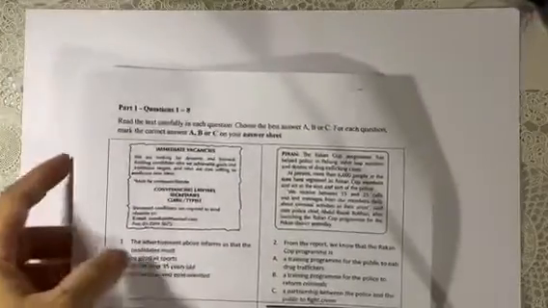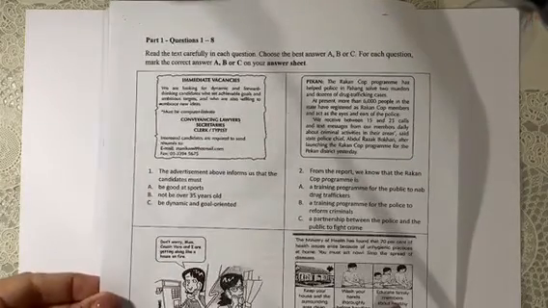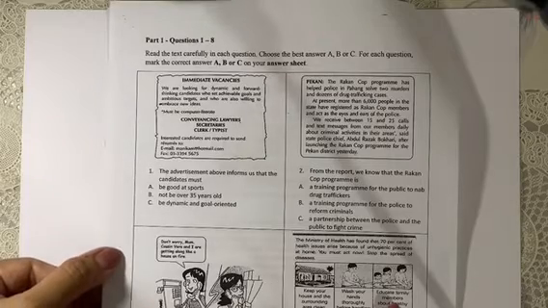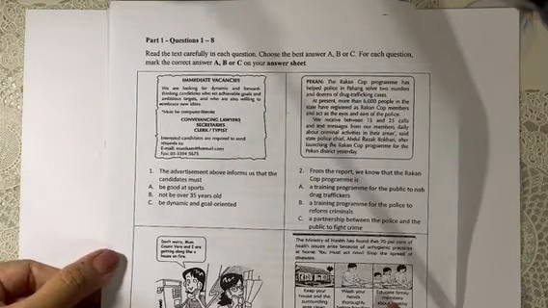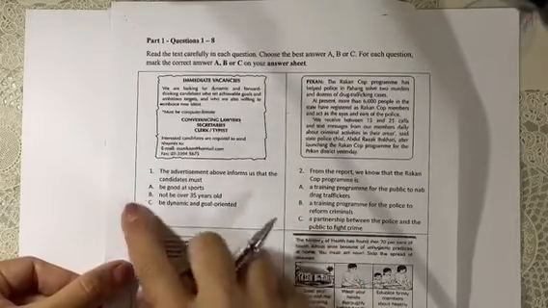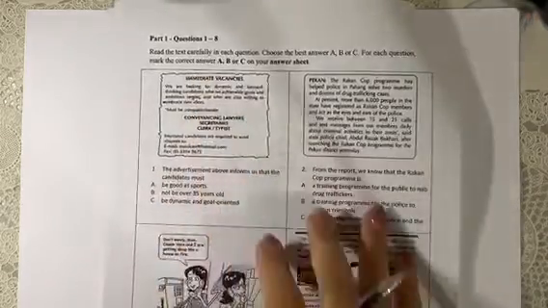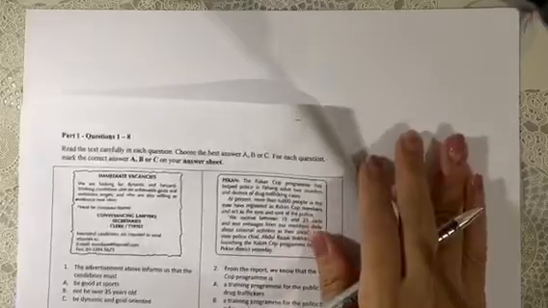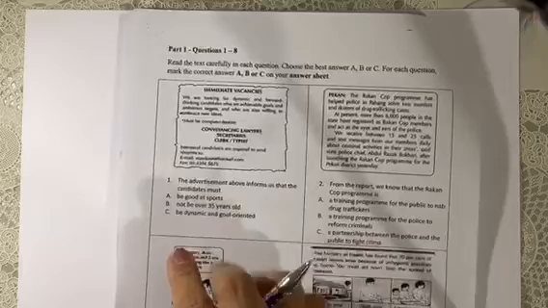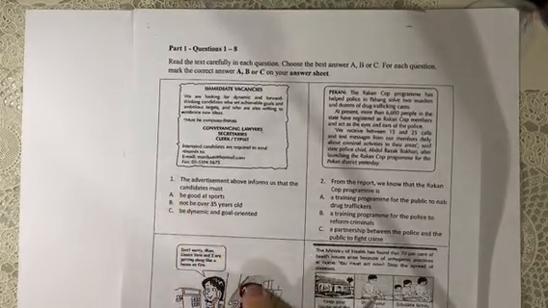Now here we have part 1. Questions 1 to 8 are multiple choice questions. For this section, I want you to copy the question. I'm going to show you an example on this piece of paper right here. Let's say you got question 1 wrong. On your exercise book, I want you to write it like this.